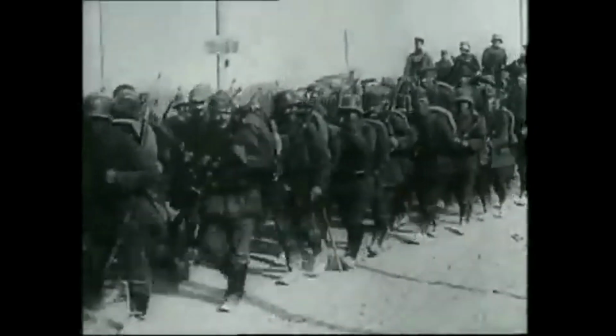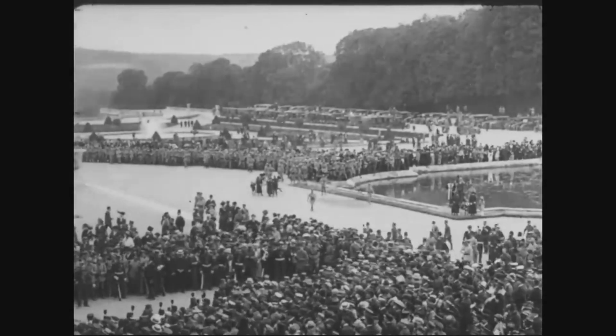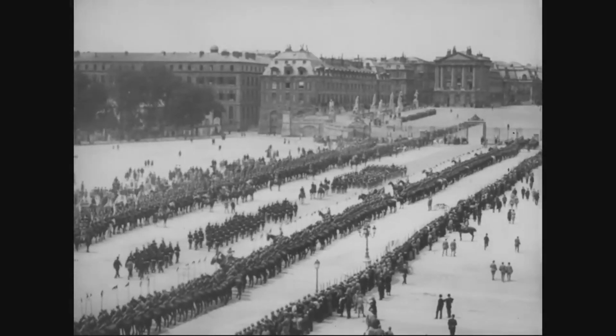German lines. Facing economic collapse and internal dissent, Germany sought an armistice, which was signed on November 11, 1918, ending the fighting. The Treaty of Versailles was signed on June 28, 1919.